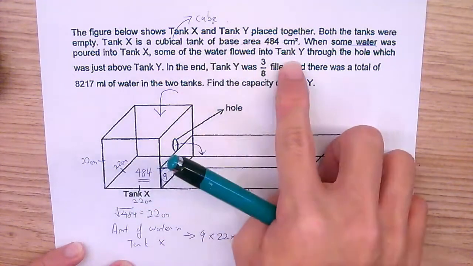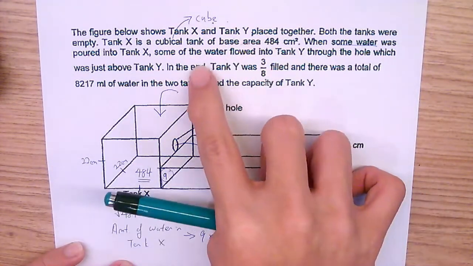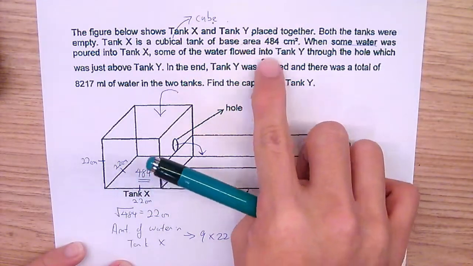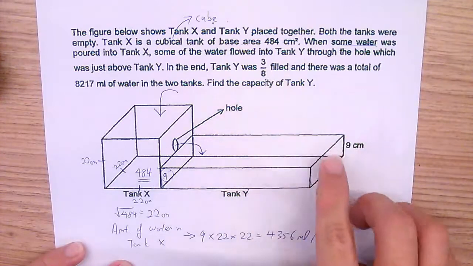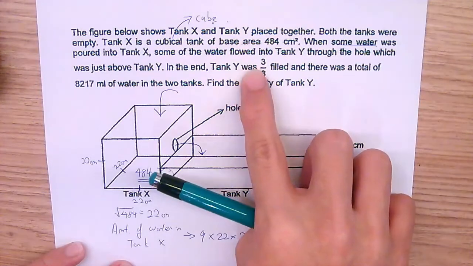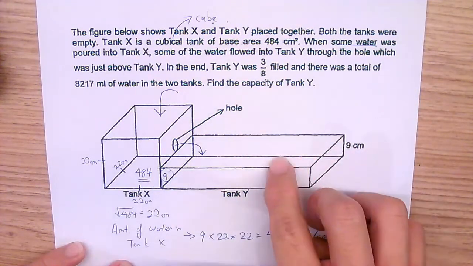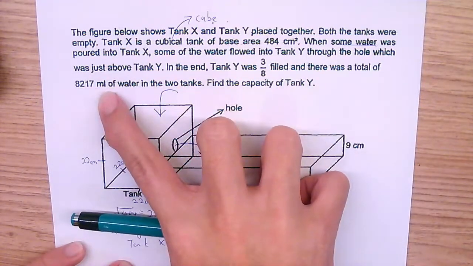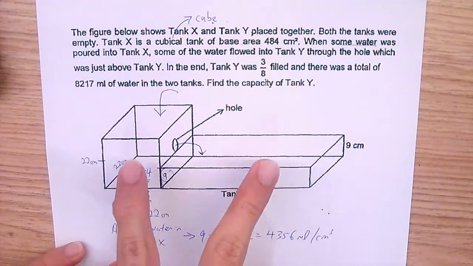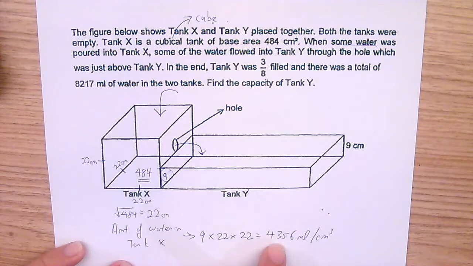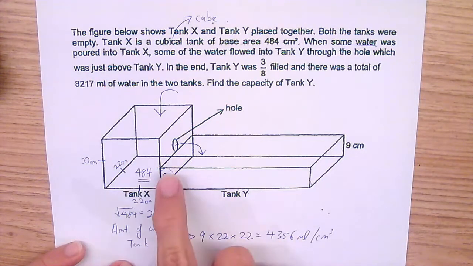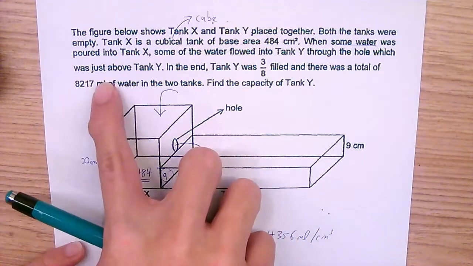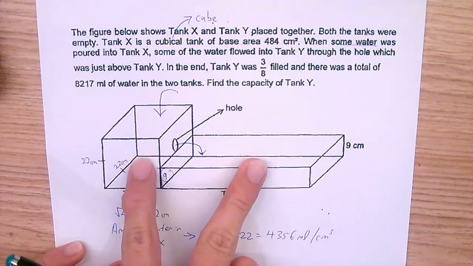They said that some of the water flowed into tank Y, and therefore tank Y was 3/8 filled. So out of this 9 cm, 3 out of 8 of the 9 cm was filled with water. And then they mentioned that there was a total of 8217 ml of water in the 2 tanks. Why do I want to do this? Because here, 4356 is the amount of water in tank X, and I know that some water is inside here. And it told us that the total amount is 8217.